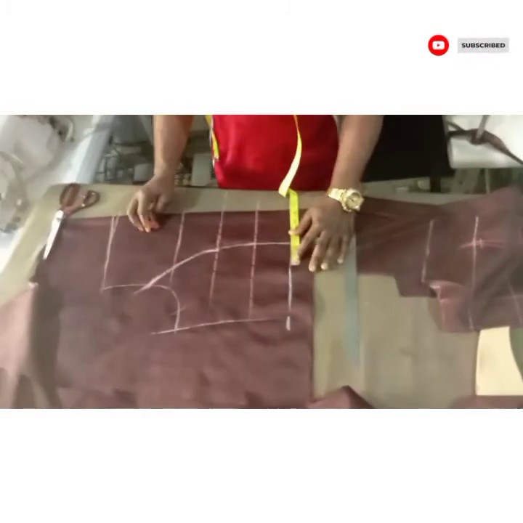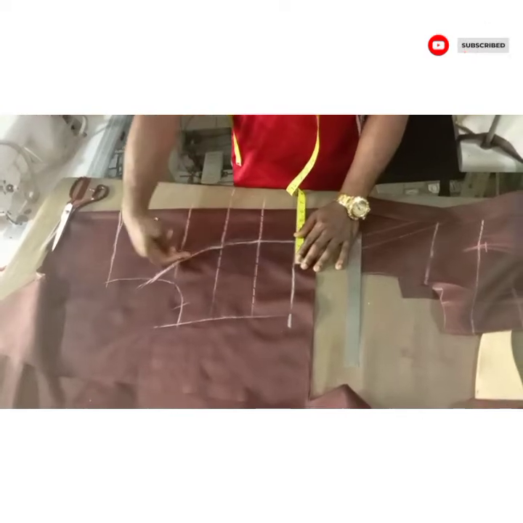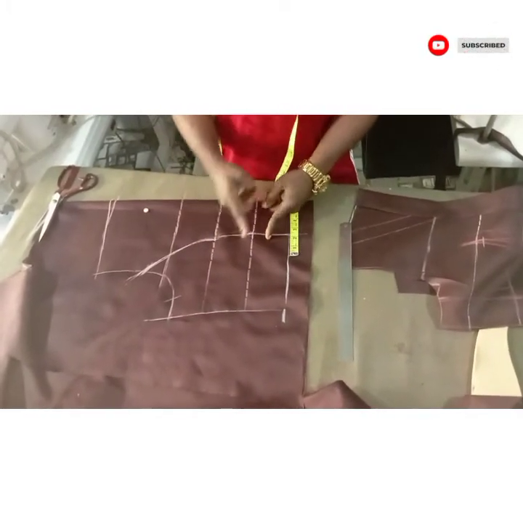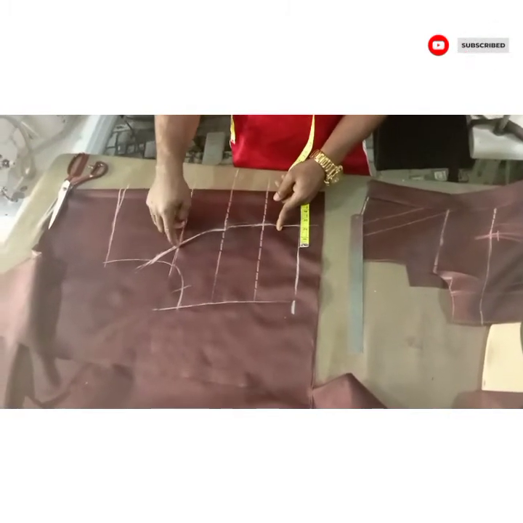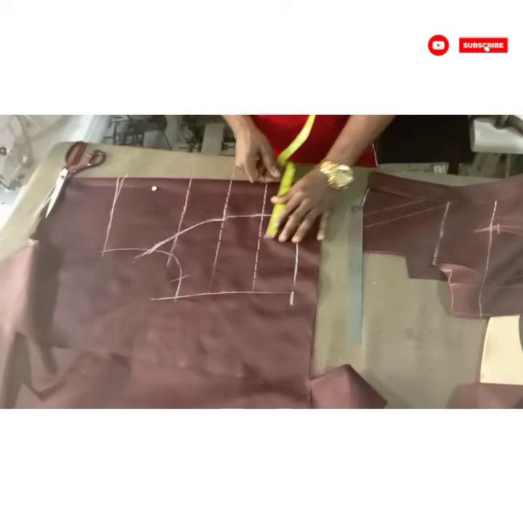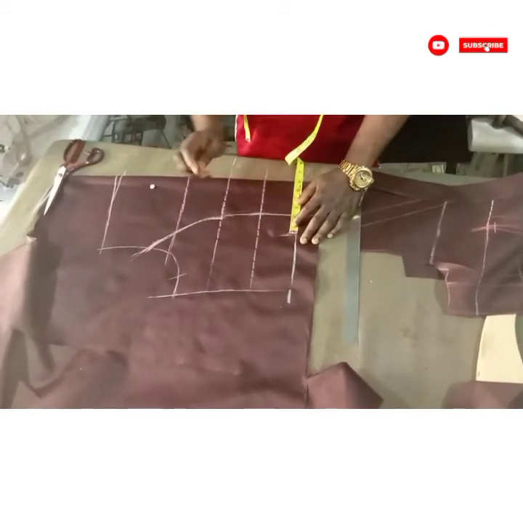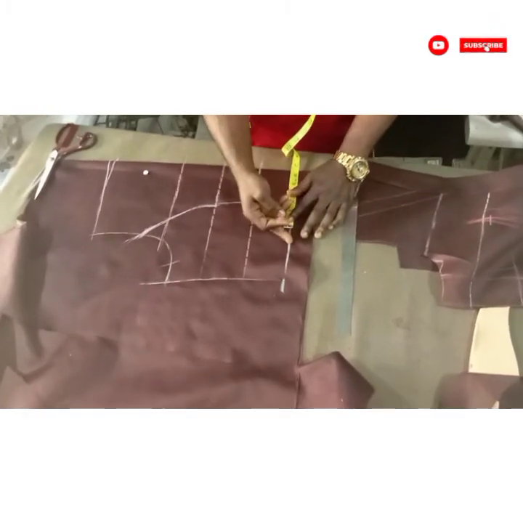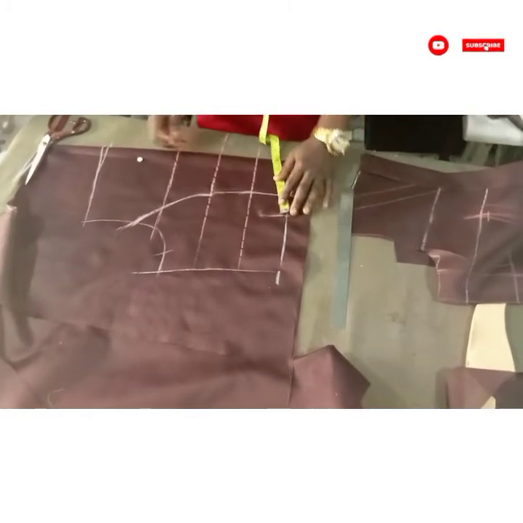The next thing, to get the cup out, to get the breast cut out, you have to make use of these 3 lines, which are the half length, the bust point, and the upper bust measurement. So what I need to do now, for this bust of 38, I can leave it 2 inches because the woman is not that busty. If the person is busty, I'll take it 2.5, right? So 2 inches.